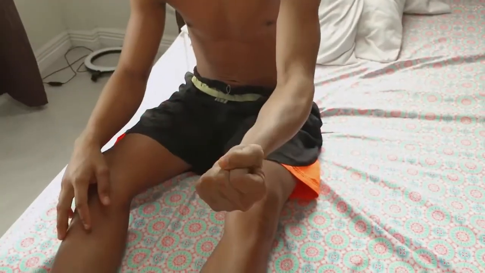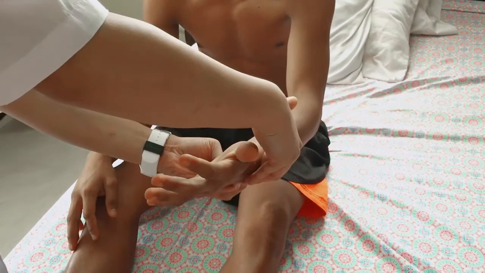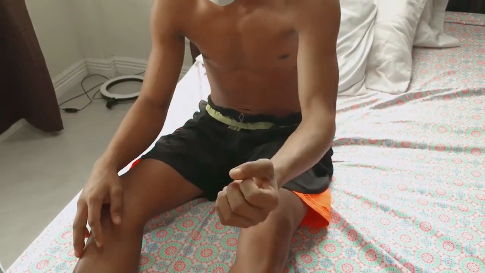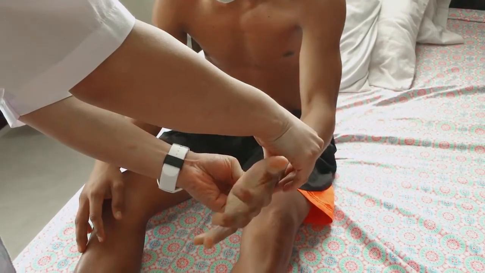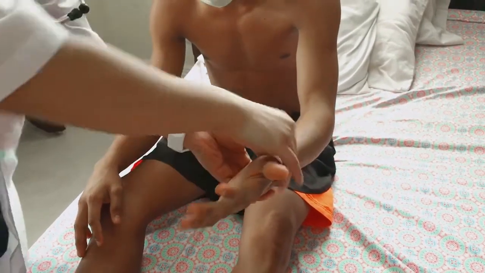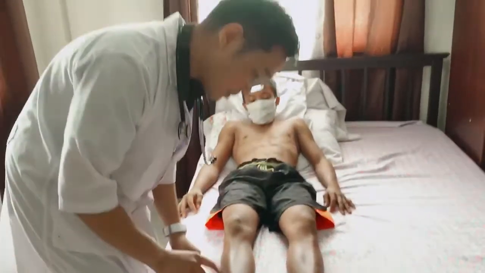I'm going to check his other side as well. Same thing. 2, 3, 4, 5, 6, 7, 8, 9, 10, squeeze. Good. Do it again, one more time. Squeeze. There we go. Very good. Okay, looks like everything is normal in his Allen test. Okay, I'm going to check for edema.